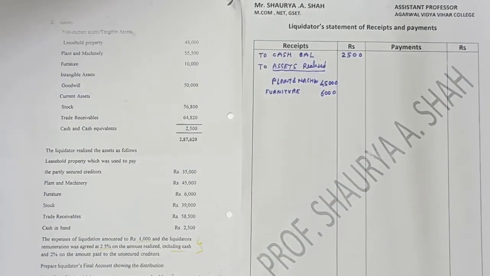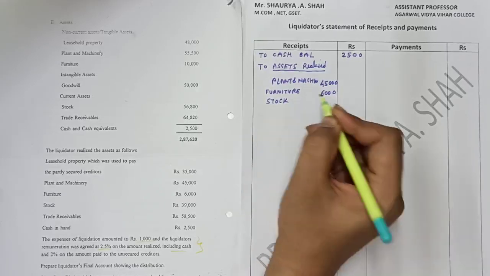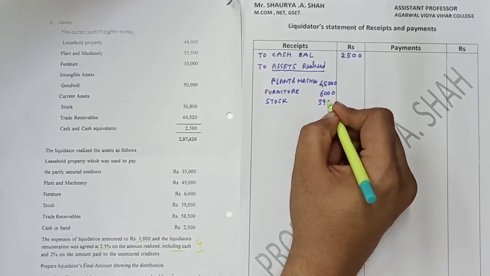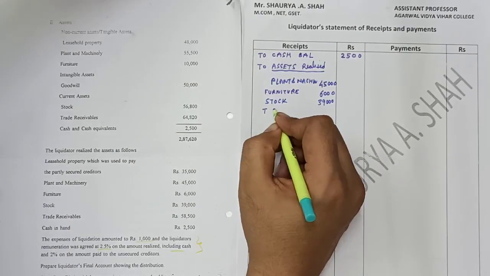The entire sum is very easy. Next you have been given is stock. How much is stock? Stock is 39,000 rupees. Stock 39,000 on the receipt side. I suppose it is clear to everyone. And the last thing they have given is trade receivables 58,500.